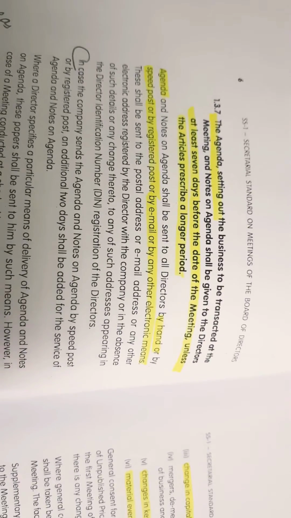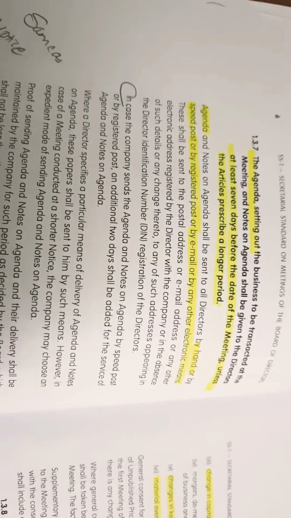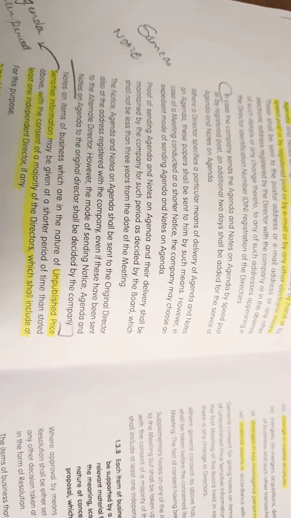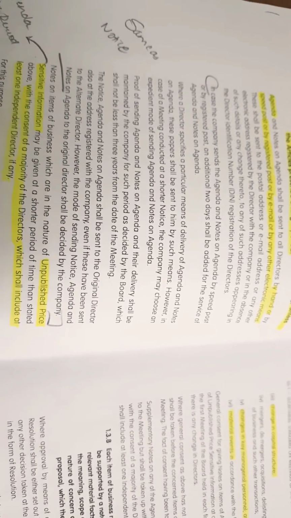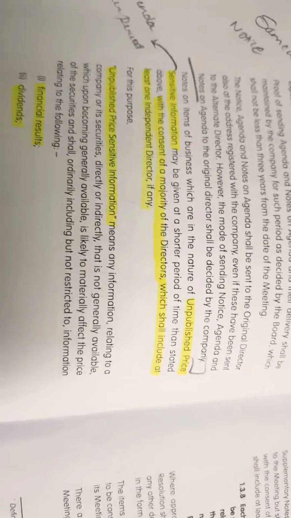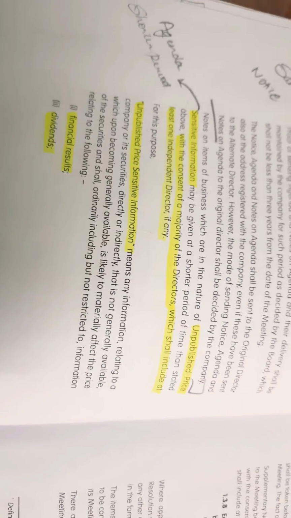The agenda should be given with the notice at least 7 days before, and here also the same has been repeated: notice shall be sent to the director by his chosen mode, and an additional 2 days should be added. And here one point has been added: if the agenda contains unpublished price sensitive information, then the notice can be of a shorter period with the consent of the majority of directors, and if there is any independent director, then with the consent of him also.